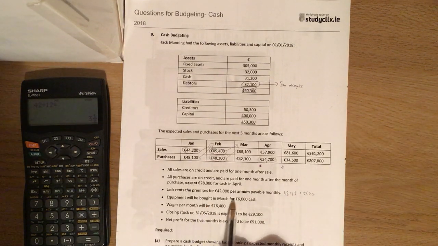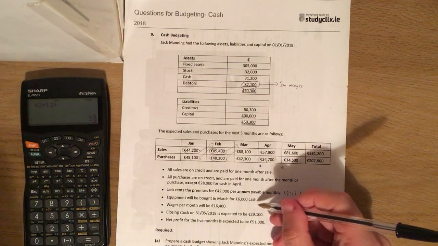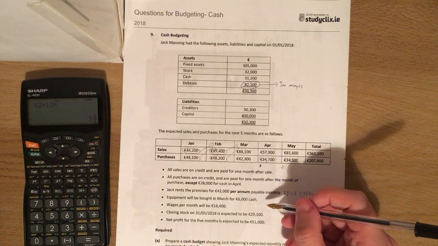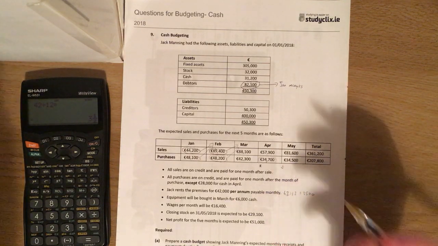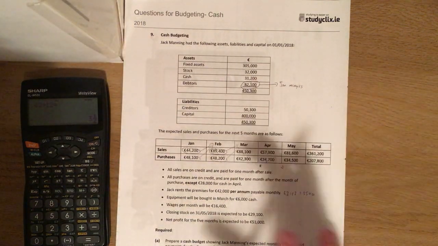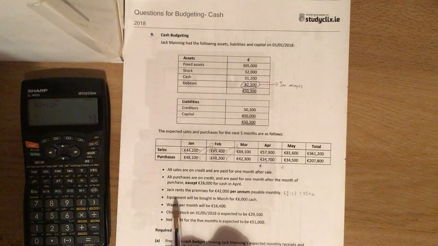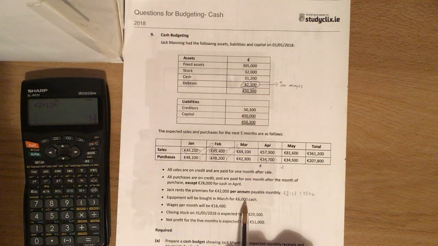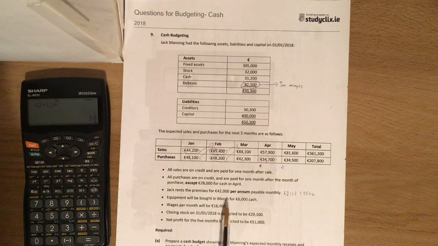Equipment will be bought in March for 6,000 cash, so that's an outgoing of €6,000. Unlike in the profit and loss where we need to worry about putting it in the balance sheet and depreciating it, we're interested in when the cash actually moves in a cash budget. So March, 6,000 outgoing. Wages per month will be 16,400. That's an outgoing of 16,400 per month, straightforward enough.